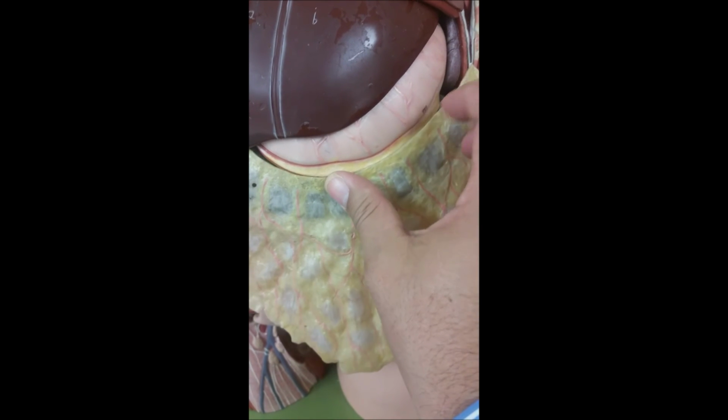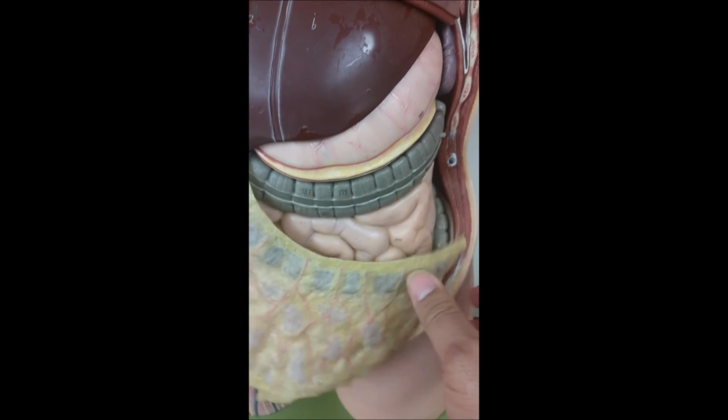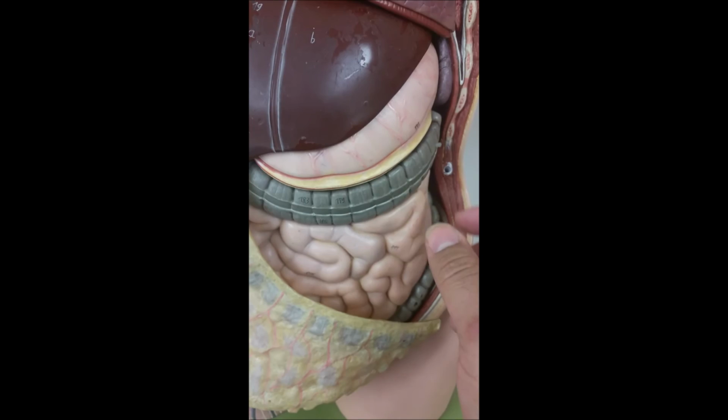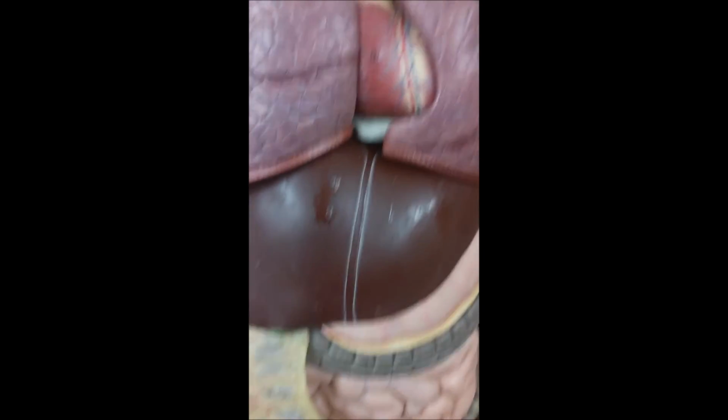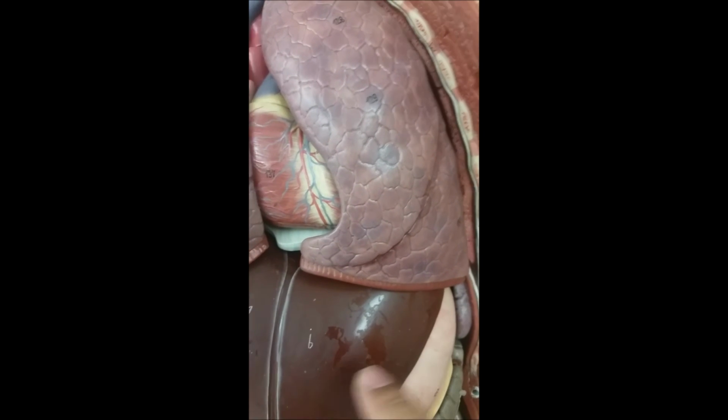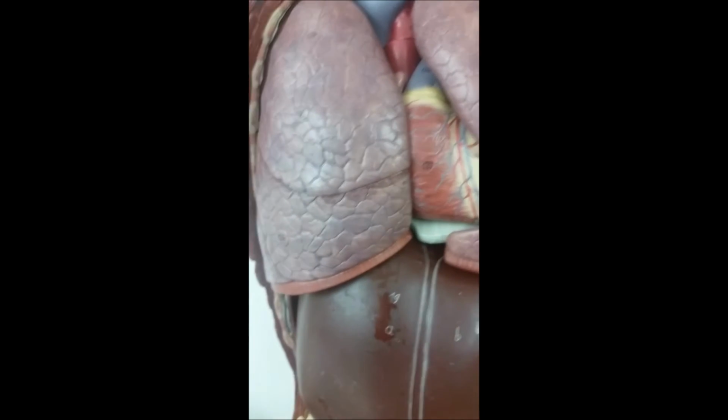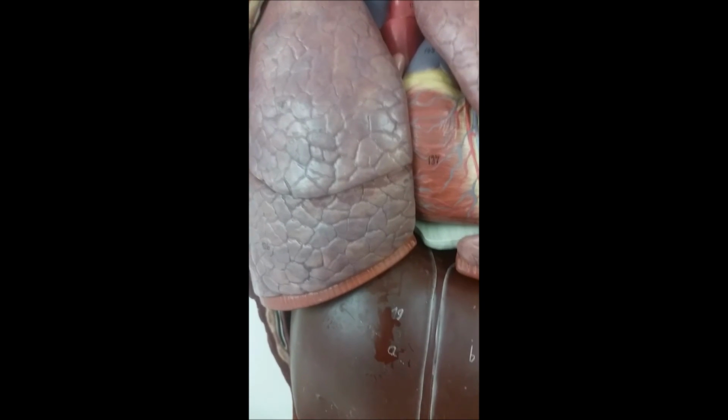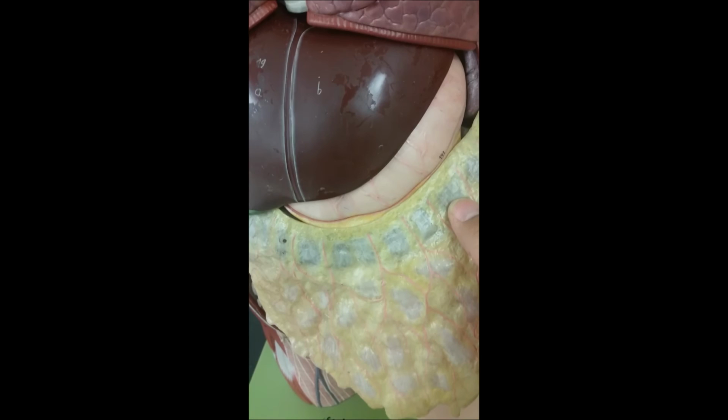So the greater omentum comes from the greater curvature, and the lesser omentum will come from the lesser curvature of the stomach that we saw before. It's not at this view, but it is from the lesser curvature. But so for this part here, coming from the greater curvature, that will be the greater omentum. It should continue like this.